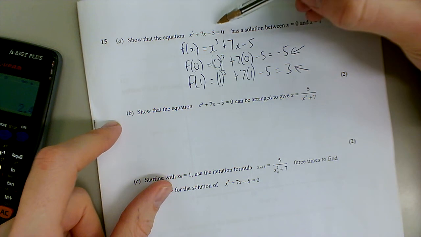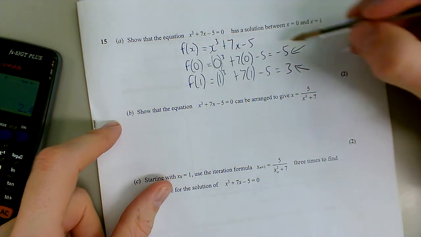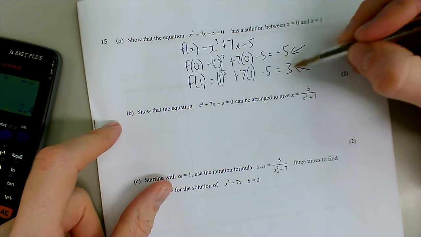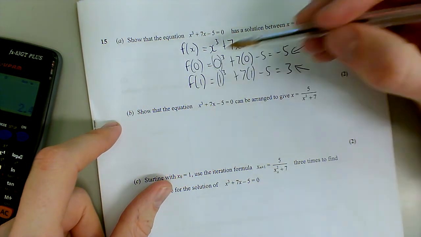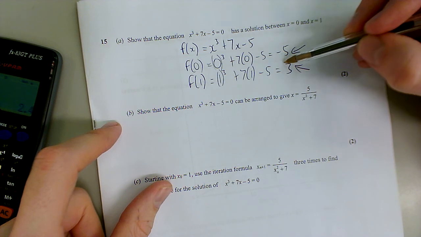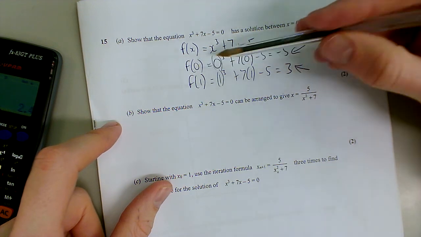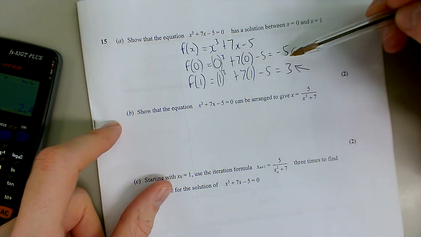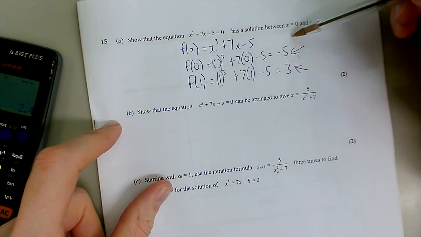Now, the solution for this is when it equals 0. If one of these is negative and one of these is positive, somewhere in between when x is 0 and when x is 1, you'll get something that makes it equal 0. 0 is somewhere in between these two values. So the value that 0 gives you is slightly too small, below 0, and the value that you get when you sub 1 in is slightly too big, it's above 0.